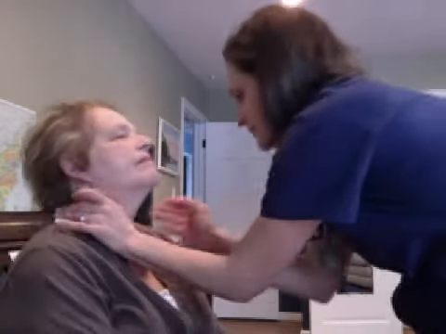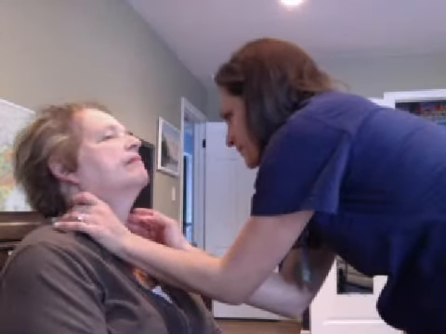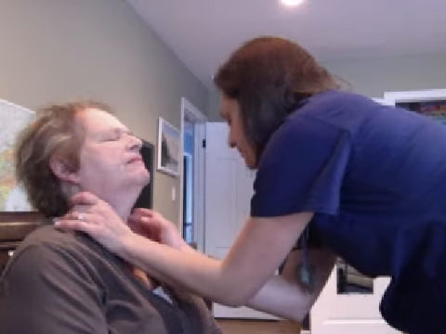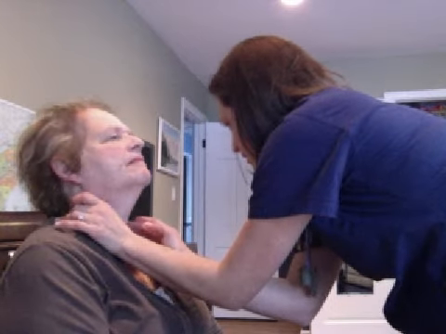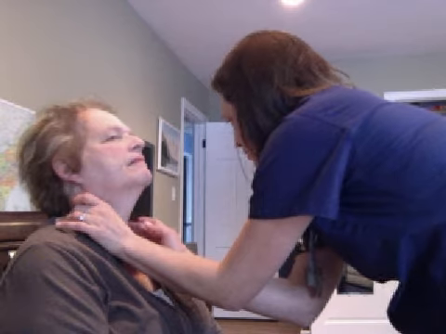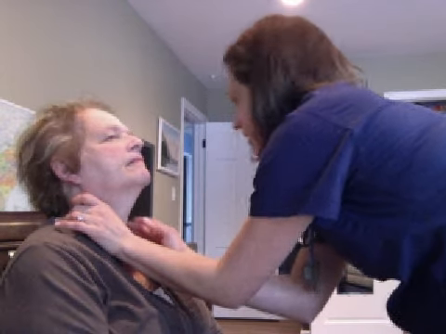I'm going to check the left side now. Take another sip of water. Swallow. This side feels perfectly normal. I don't feel any nodules or anything on this side.